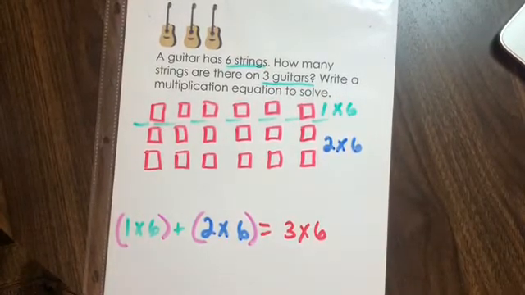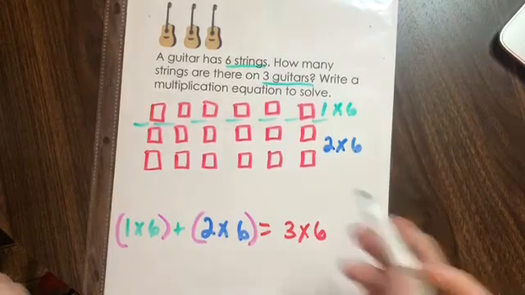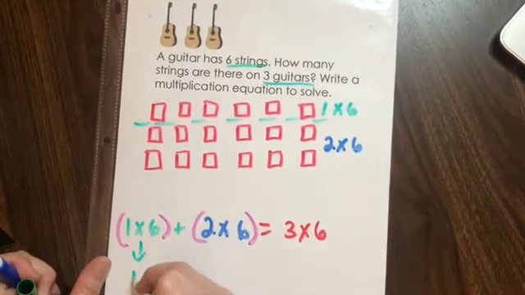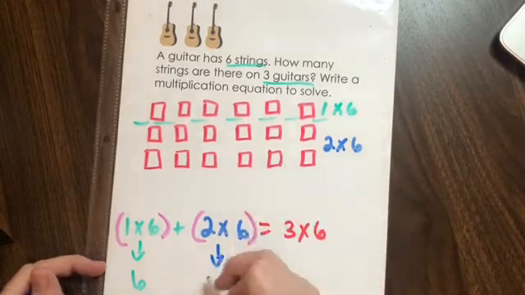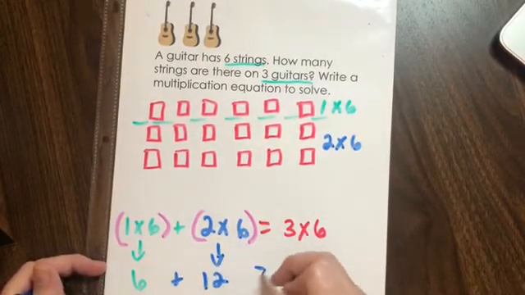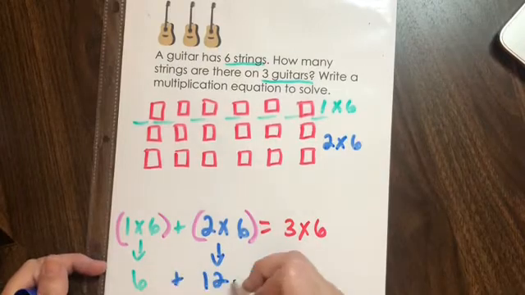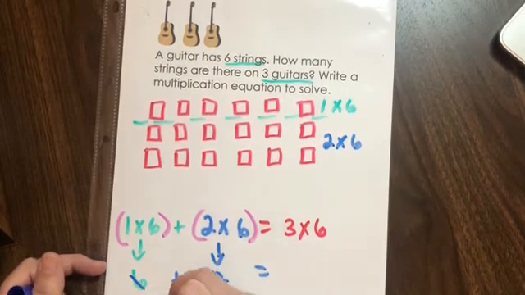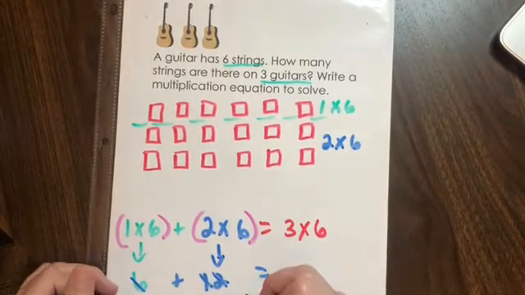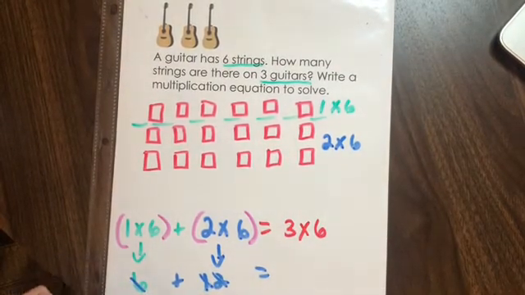Welcome back, third graders. So 1 times 6 is 6, and 2 times 6 is 12. 6 plus 12 is what? 10, 16 plus 2 is 18. What's 3 times 6? Let's use our array to find out.